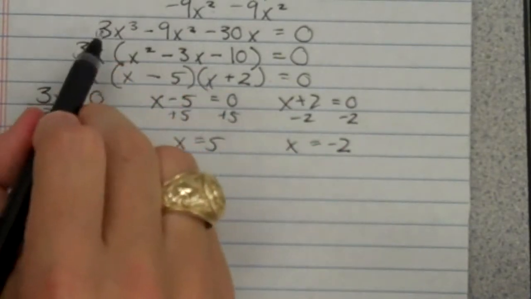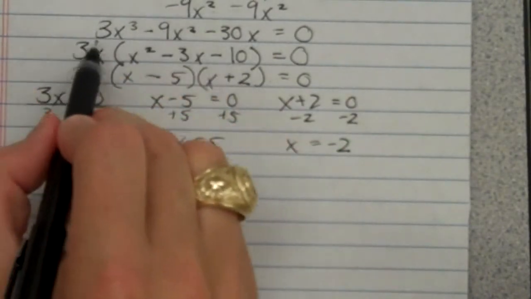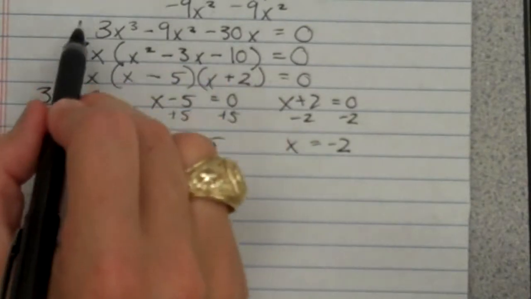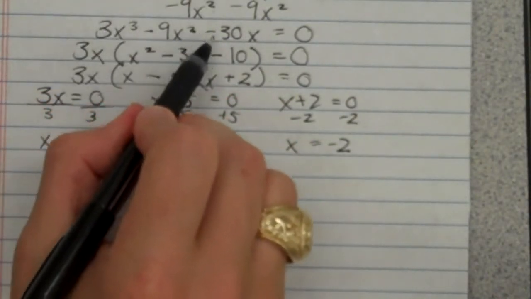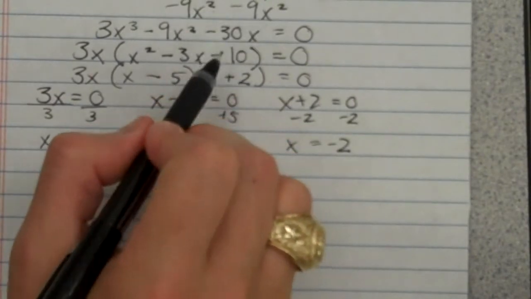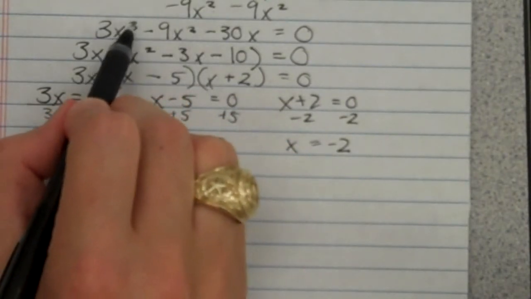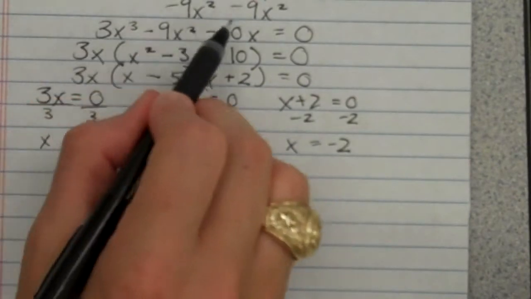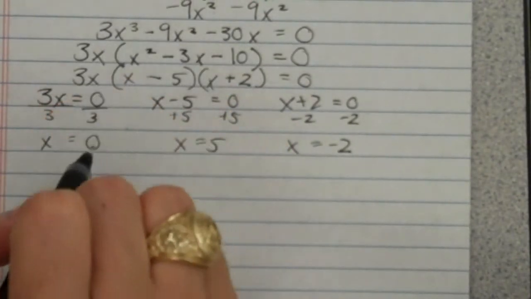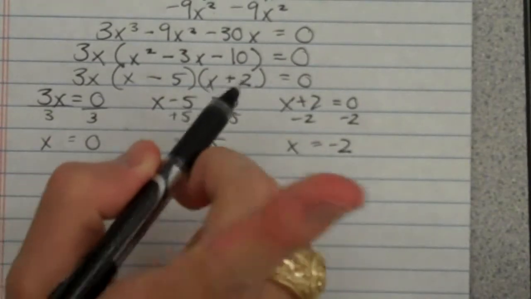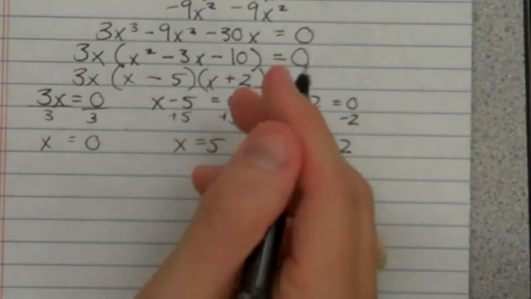Now watch this. What is the degree of this polynomial? Remember from 5.1, what is the degree of this polynomial? Well, the degree of this monomial is 1. The degree of this one is 2. The degree of this one is 3. And the highest one is the degree of the whole thing. So the degree of this polynomial is 3. How many answers do I have? 3. Not a coincidence. That's how it goes.